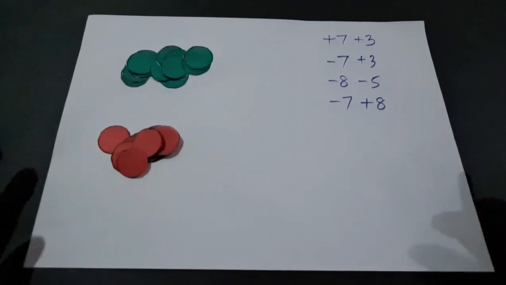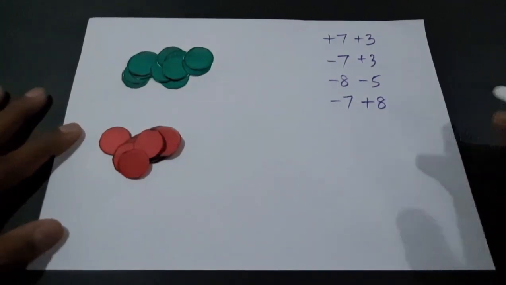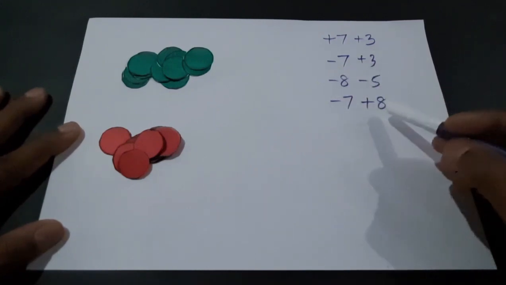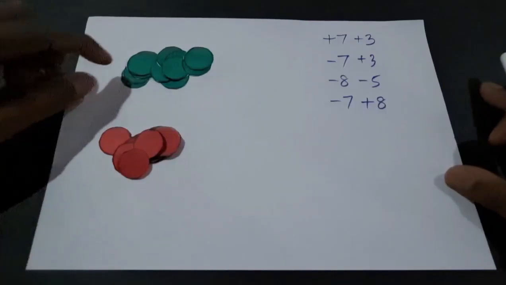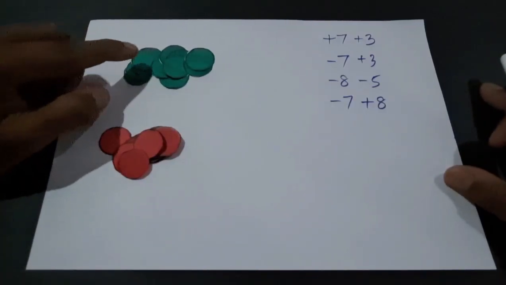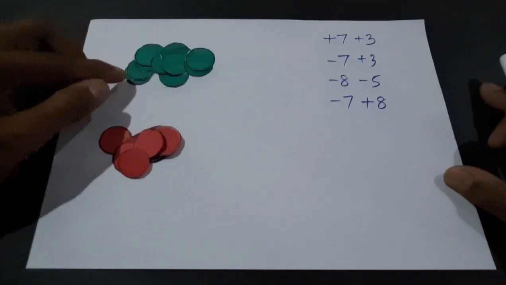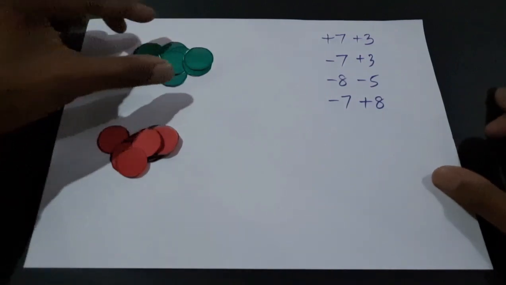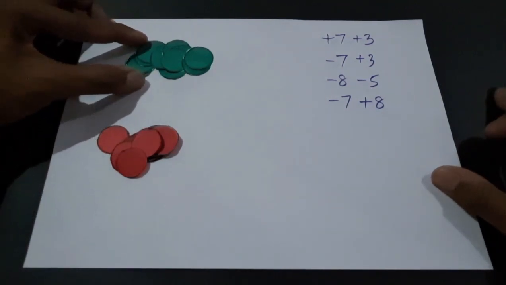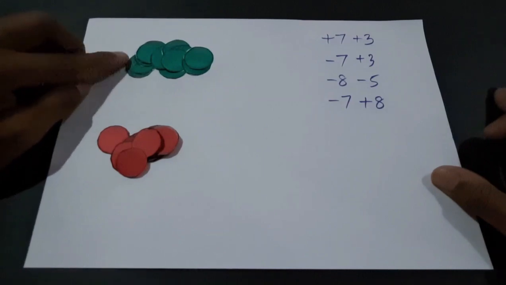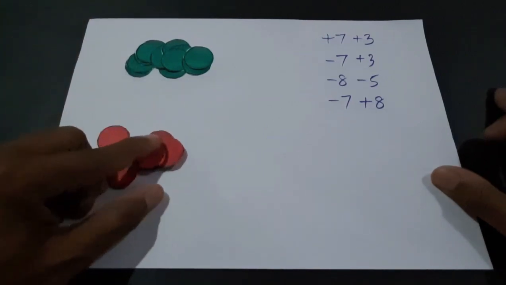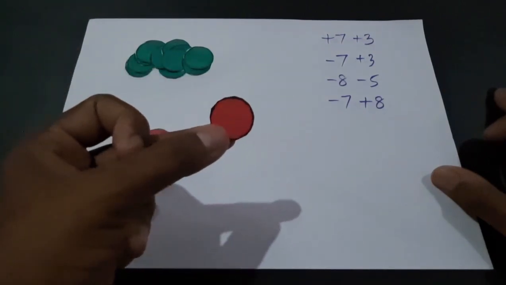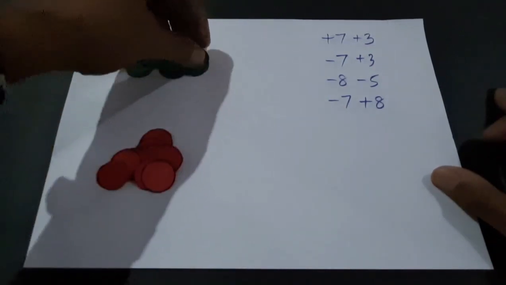To perform this activity of adding and subtracting integers like plus 7 plus 3, minus 7 plus 3, minus 8 minus 5, minus 7 plus 8, we need circular cutouts. Here we have some green colored cutouts, and we have taken a number of them. Depends on your answer how many cutouts you need. So all these green circular cutouts, they represent positive integers, and the red ones, they denote the negative integers. So if you consider one of these, this is minus 1, okay, and if you consider one of these, this is plus 1.